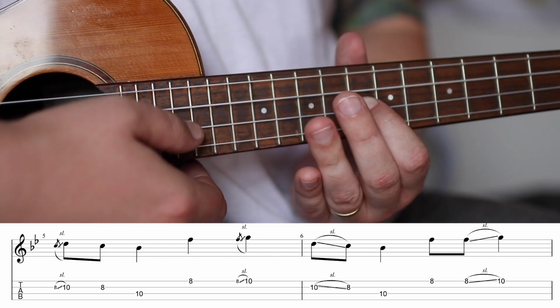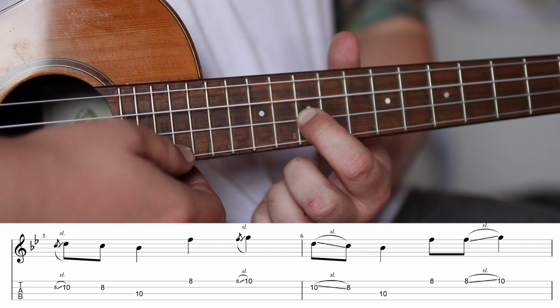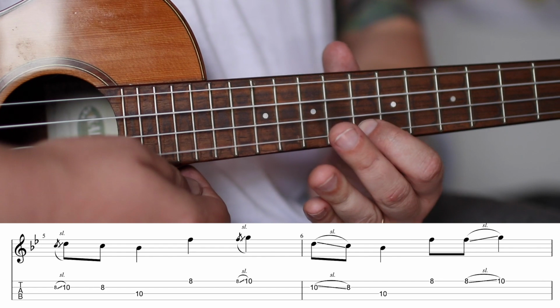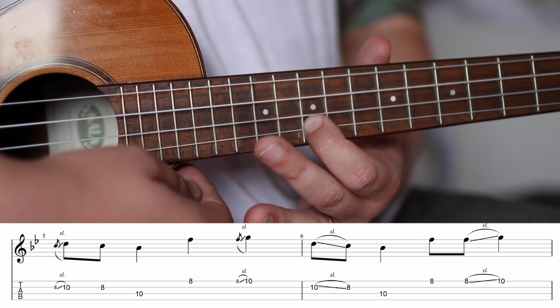it's 1 and 2. So it's not an instant slide like we've been doing. We go 1 and 2, 1 and 2, 3 and 4, and it's going to go 3 and 4.